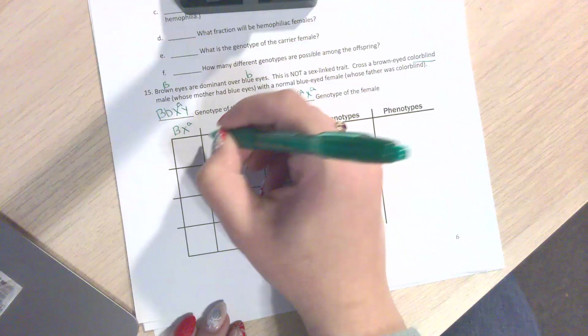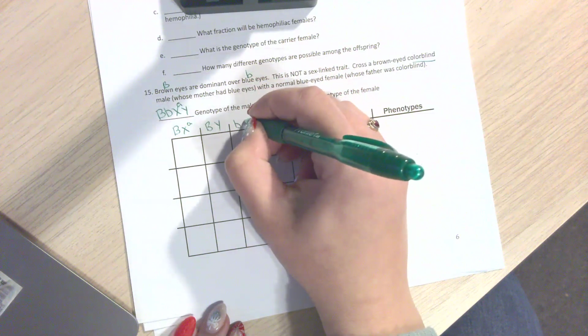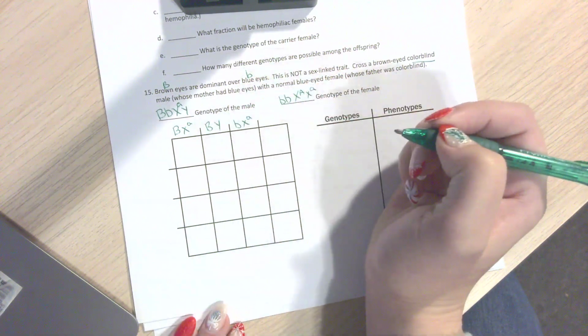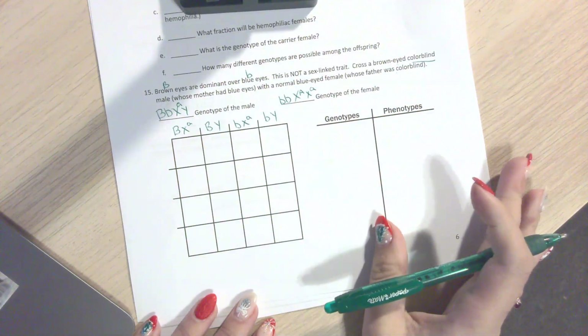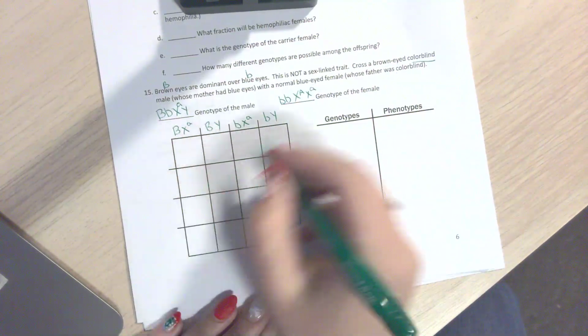The outside is B Y. The inside is little b x little a. And the last is little b y. Now remember, nothing goes on the y. So please don't write anything on the y. It's going to mess you up.